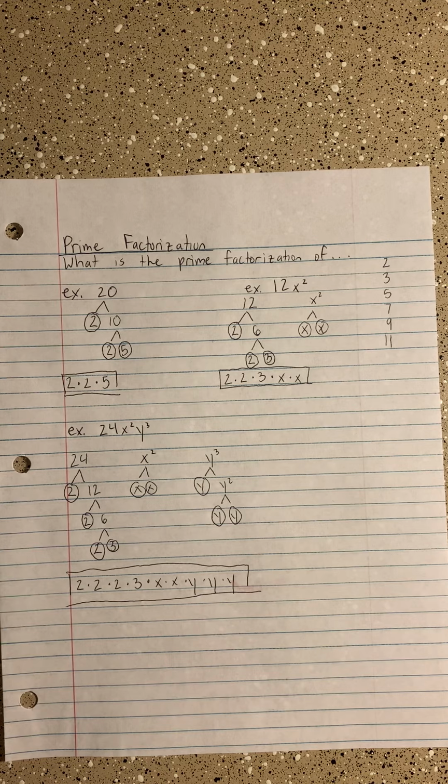These just happen to have a lot of 2's in them, so don't always automatically assume 2 is going to be the first prime number that can go into whatever number you're trying to find a prime factorization of, okay? Sometimes you'll get something where 3 is the first number that will go into it. Okay, so that's prime factorization.